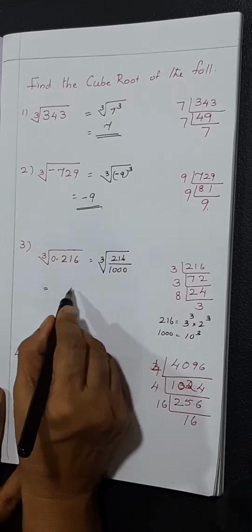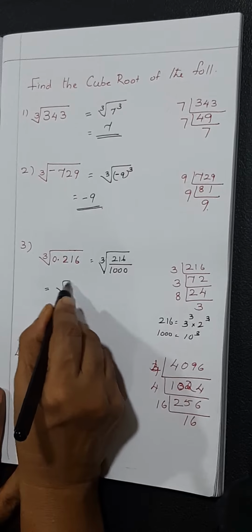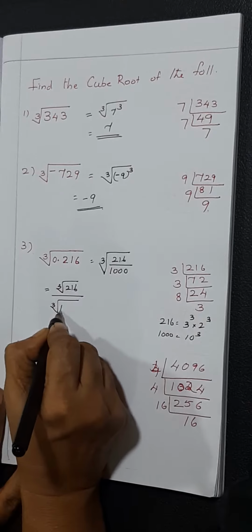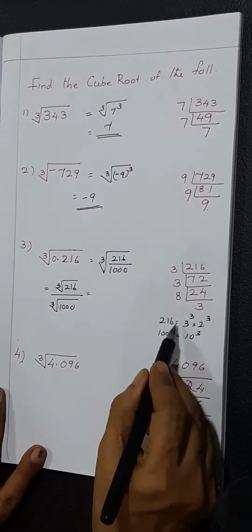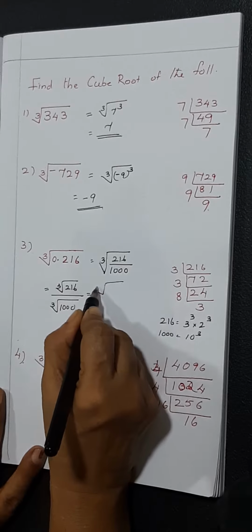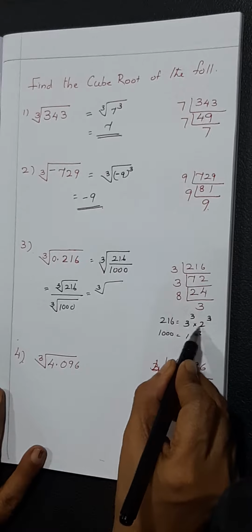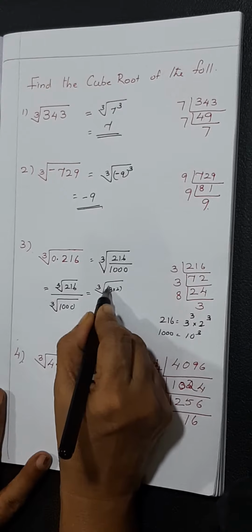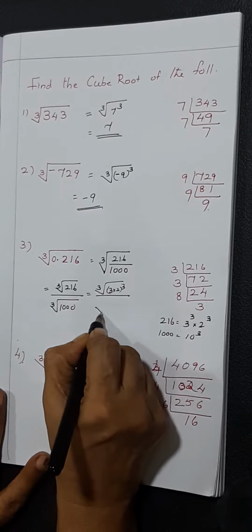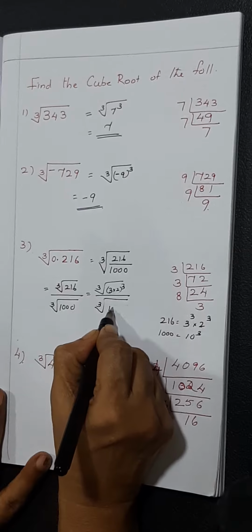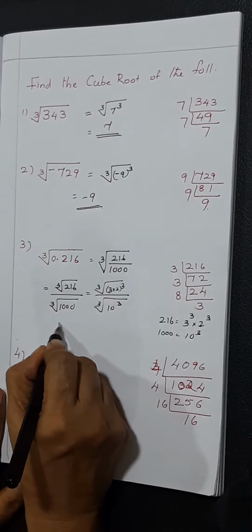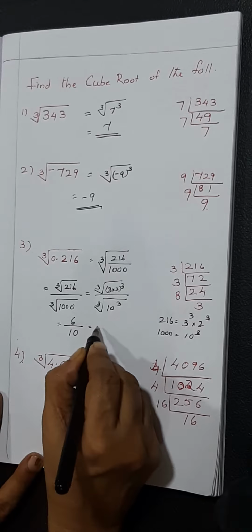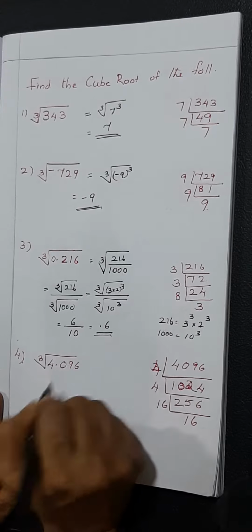So you can separate it as the cube root of 216 by the cube root of 1000. Now this is 3 into 2, so you can write it as 3 into 2 the whole cube by the cube root of 10 cube. So this becomes 6 by 10, which is equal to 0.6.